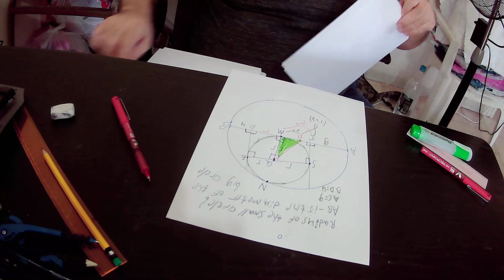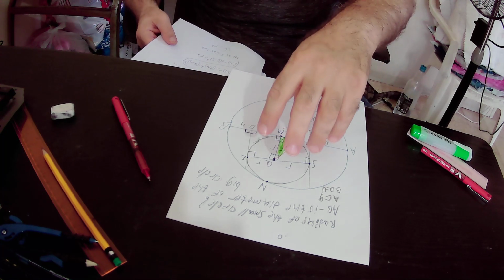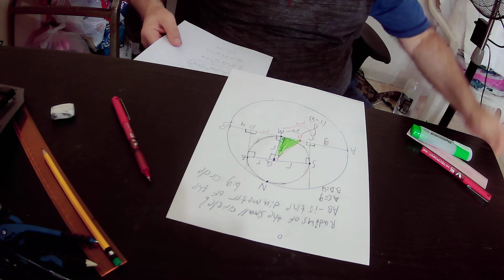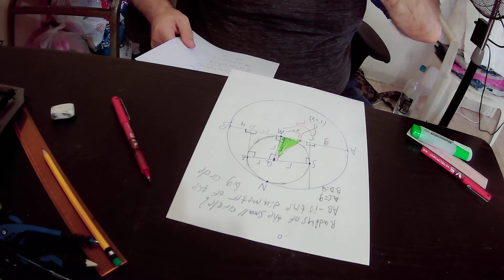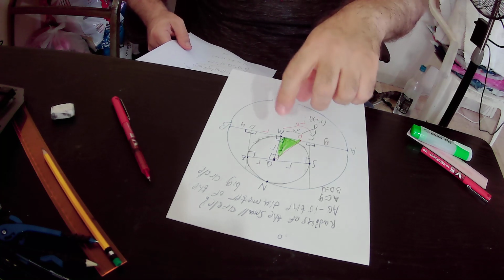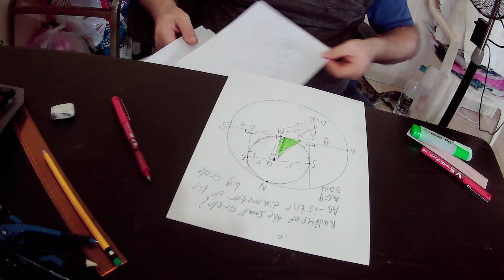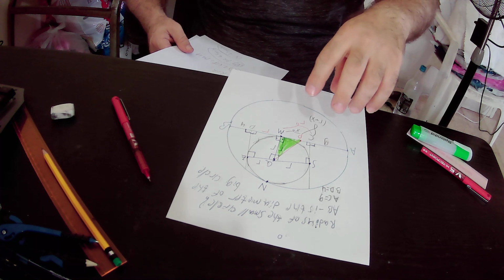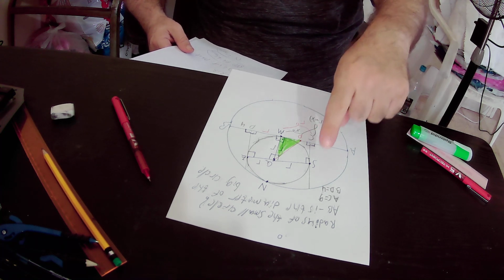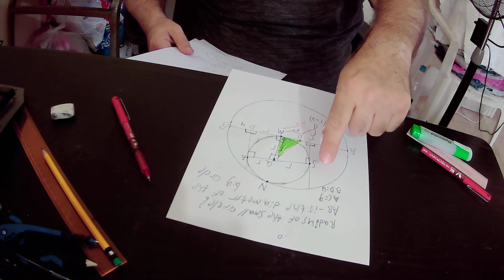Okay, so now I will summarize the lecture. So we actually wanted to find out the radius of this small circle. We have here two circles that have internal tangency between them at point N, and the small circle has 3 tangents. This is the first tangent.